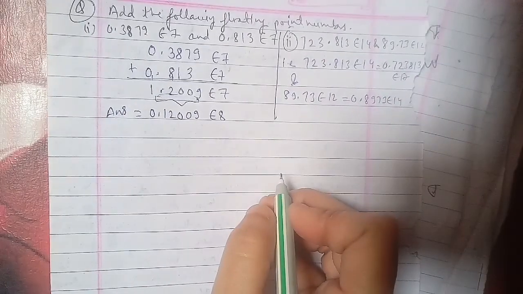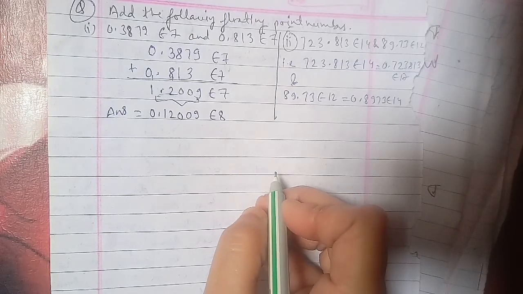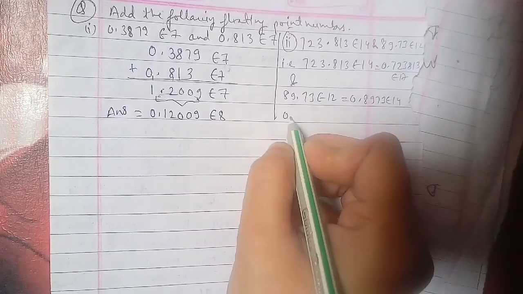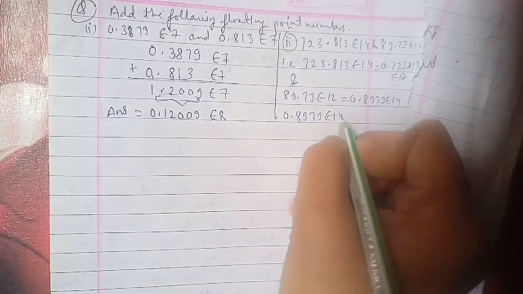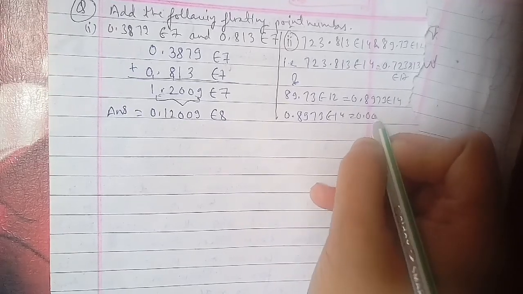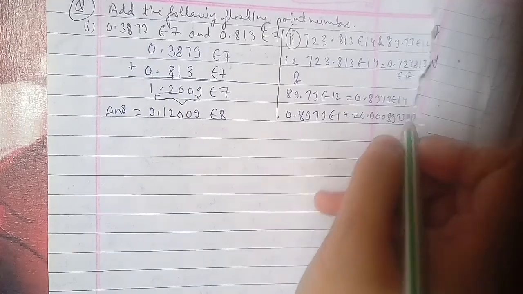Then we make the exponents equal, making the exponent of the second number 17, so 0.8973 E14 equals 0.0008973 E17.